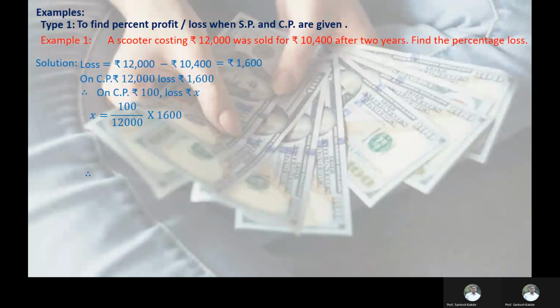denominator and numerator, and simplifying all these quantities, we get 14 by 3, which is approximately 14 by 3% loss. There is 14 by 3% loss. If you know, then you can calculate its answer in decimal point also. If not, then you can leave it here. So this one is the procedure.